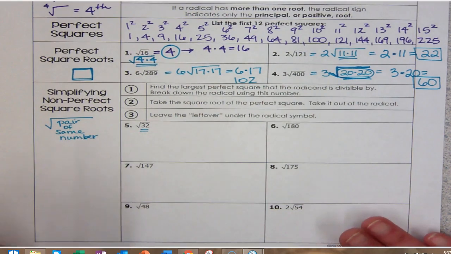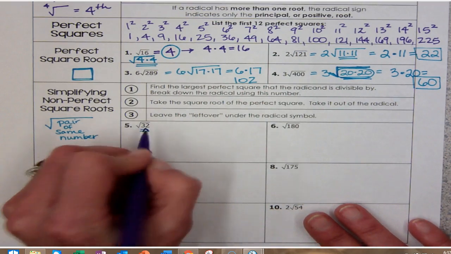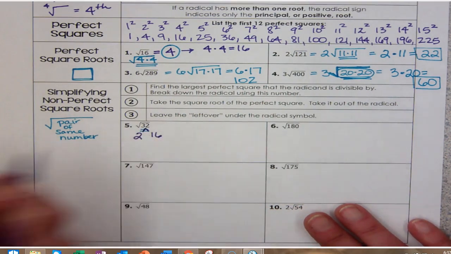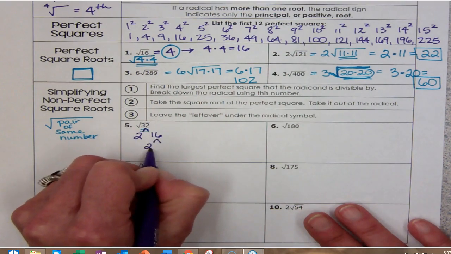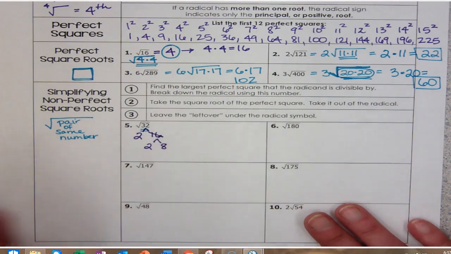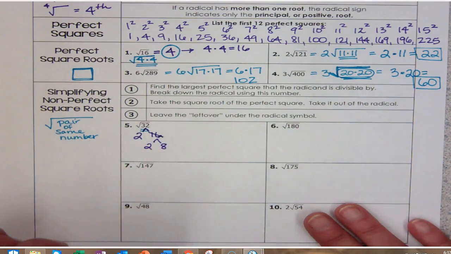So, for an example, when I think of 32, and here's some kind of tips. When I think of 32, 32 is an even number, so I know it's going to be divisible by 2. 2 goes into 32 16 times. Again, 16 is an even number. I know it's going to be divisible by 2. 2 times 8. Now, I'm going to cross off that 16 because that 16 is now represented by 2 times 8. And I don't want to get confused.